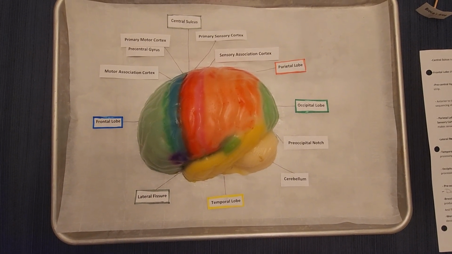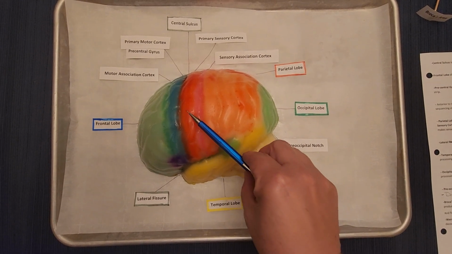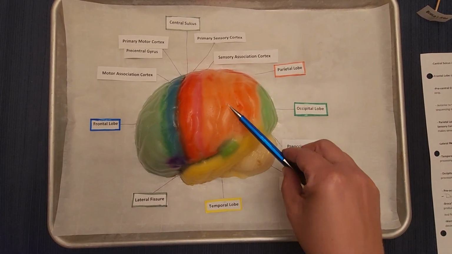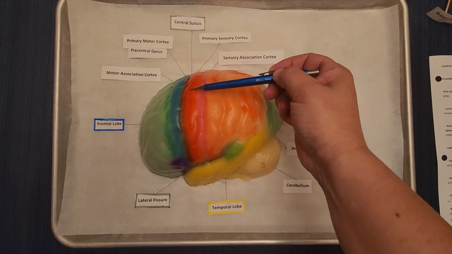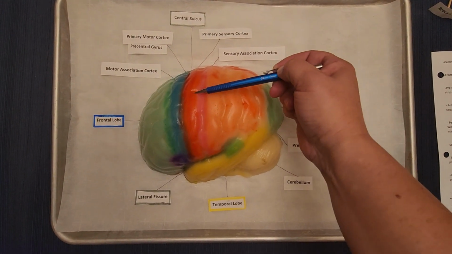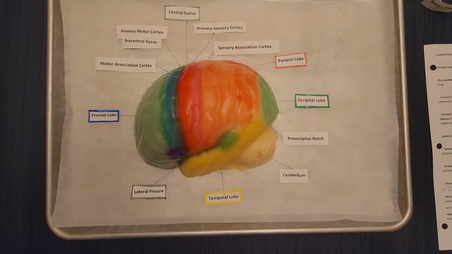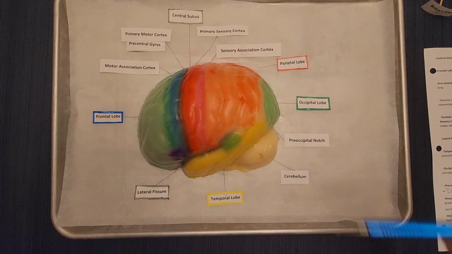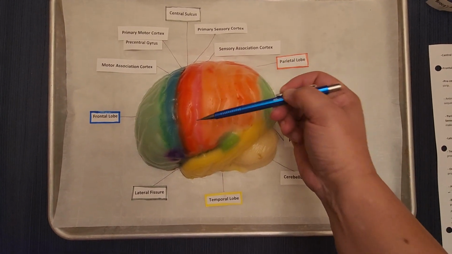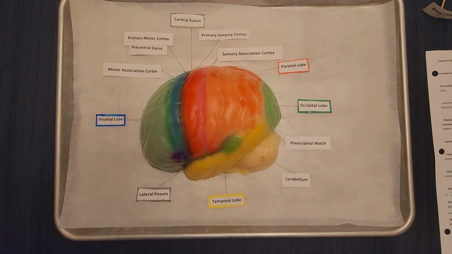The parietal lobe is posterior to the central sulcus in this kind of whole reddish orange area. This darker area right here, this kind of red strip, is where we'll find the primary sensory cortex, and posterior to that, kind of this pinkish strip, is the sensory association cortex.